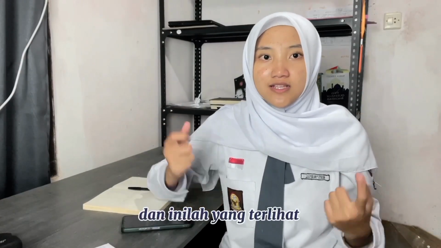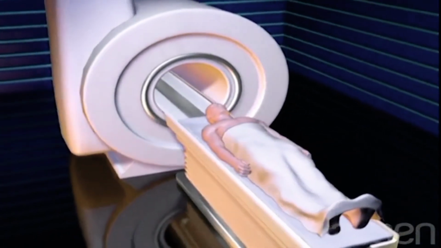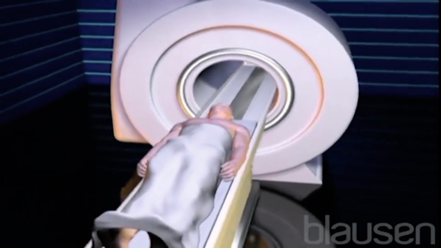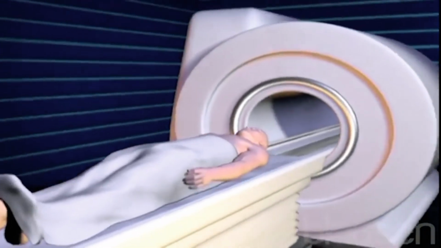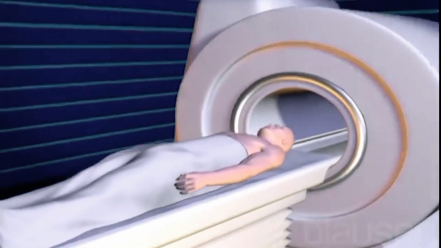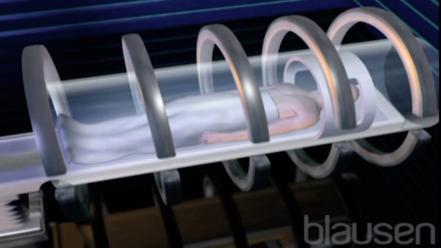And here is what it looks like when we do an MRI scan. Enjoy! When someone suffers from an internal ailment that cannot be detected by a traditional office examination, an MRI may be necessary. When an MRI is administered, the patient lies on a retractable platform which enters the center of the machine. Upon entering the machine, the patient is scanned by one of several magnetic coils.